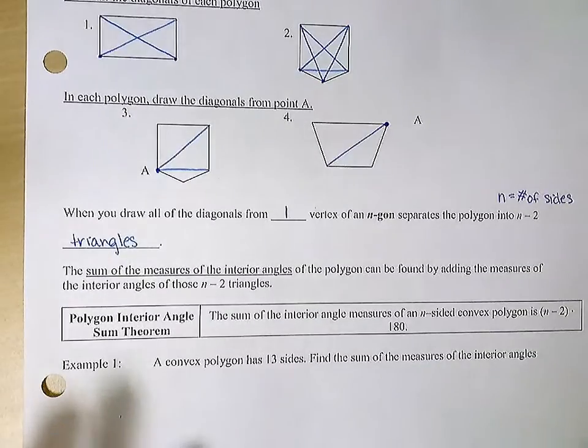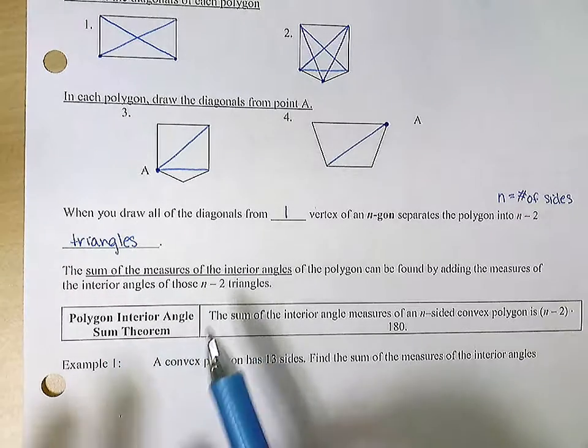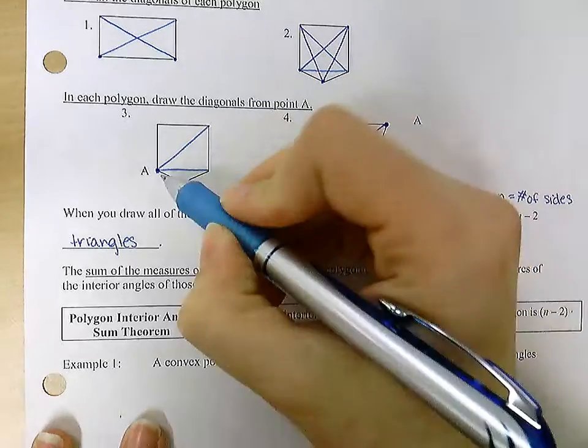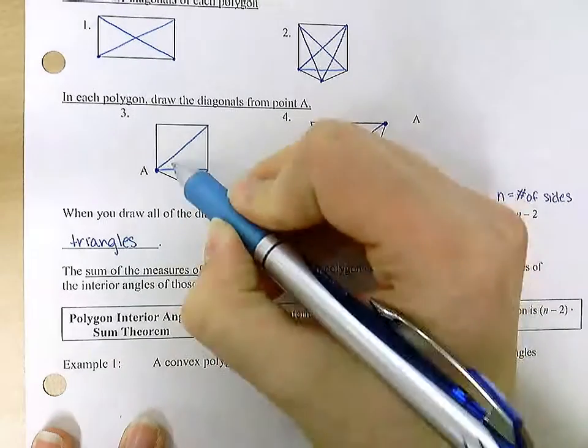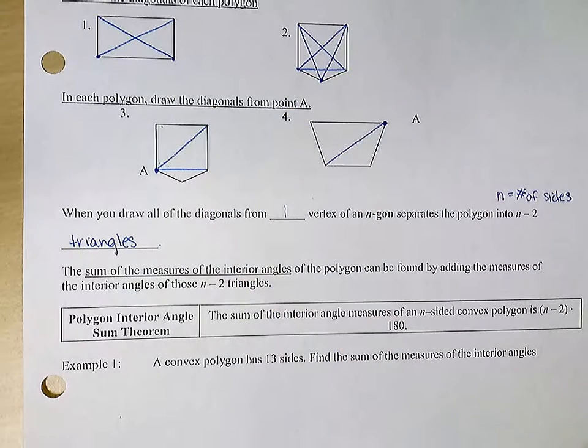The sum of the measures of the interior angles of the polygon can be found by adding the measures of the interior angles of those n minus 2 triangles. How many degrees is in one triangle? 180. So I can add up this 180, that 180, and this 180 to get the interior angle sum.